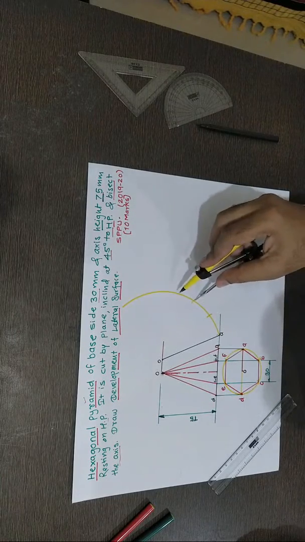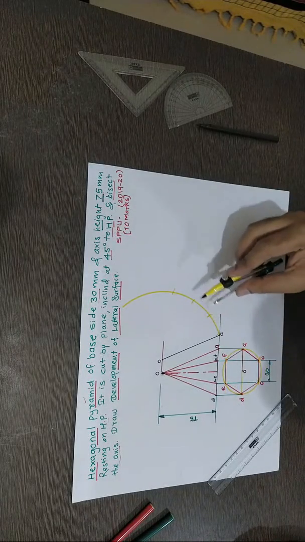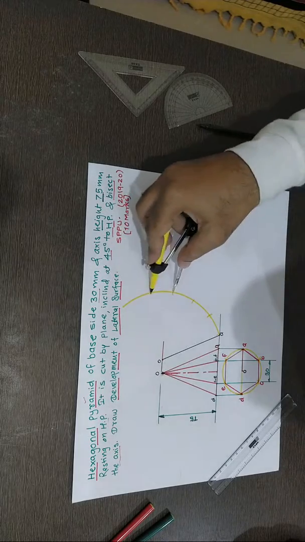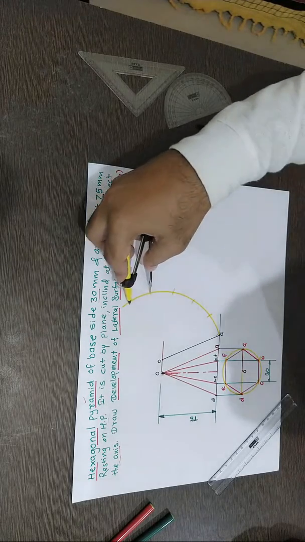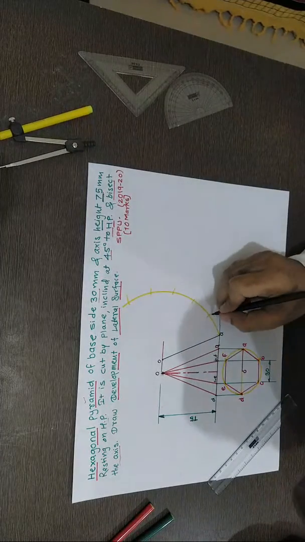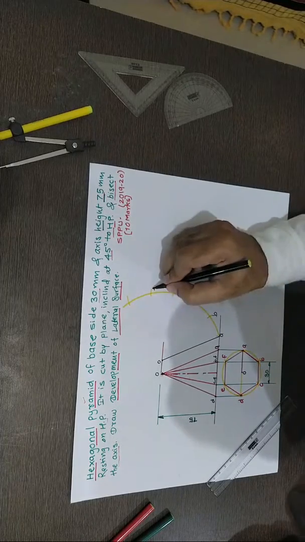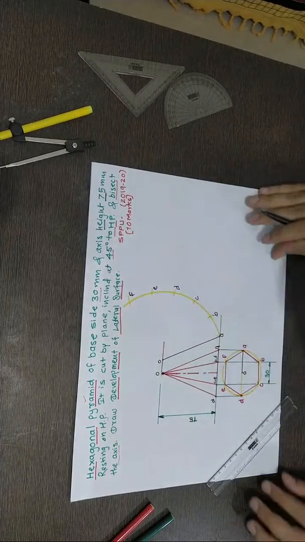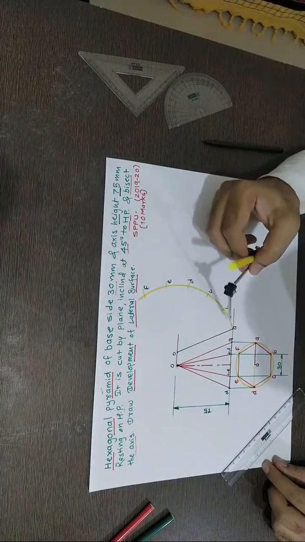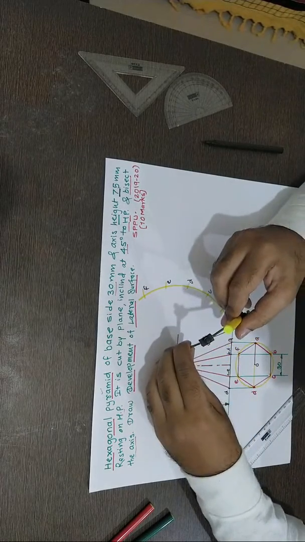So 1, 2, 3, 4, and so on. Now, as it is a hexagon, you can say A, B, C, D to get the same last stage. Let's see, B, C, D, E, F. I need it to be a hexagon. Similar to this, there is one more O, A, H. It will be.